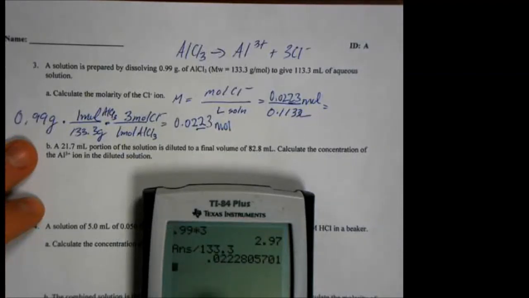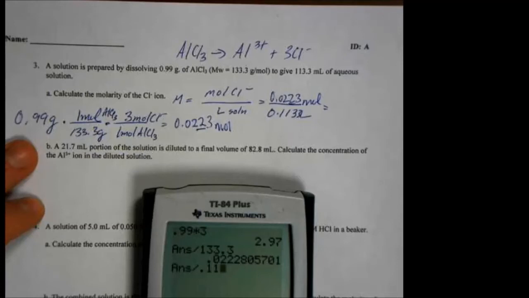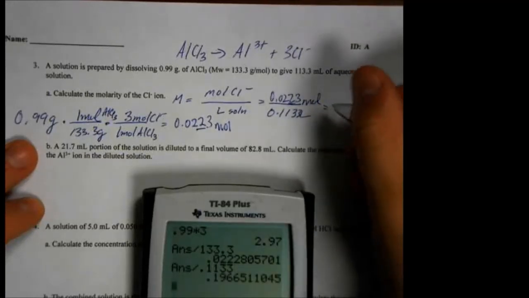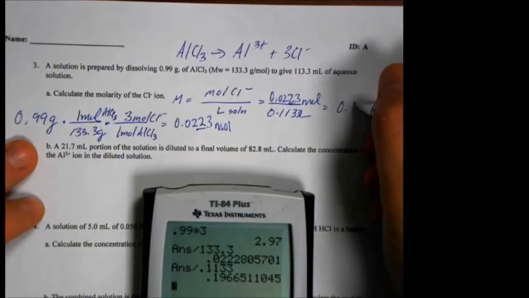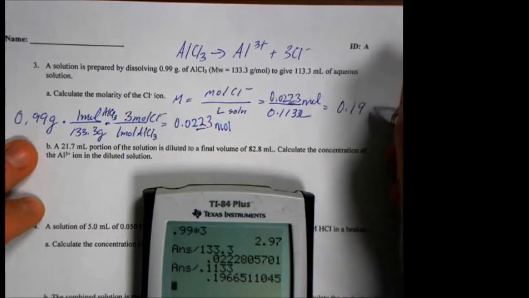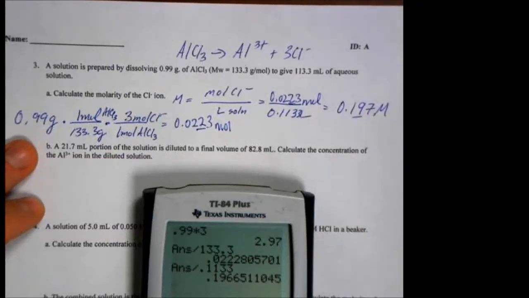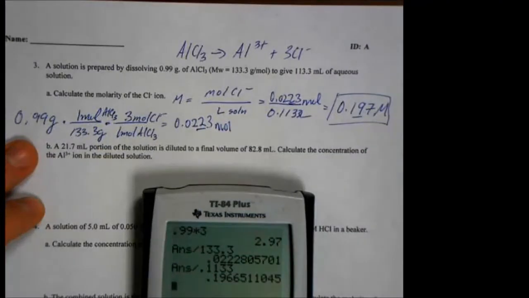We could just take the answer and divide that by 0.1133. So this is going to give me a concentration of 0.197 molar, or moles per liter. So my final answer here is going to be 0.197 molar for the Cl-.